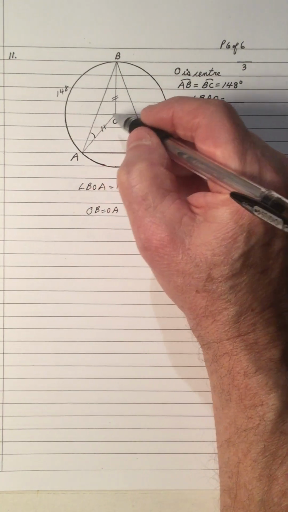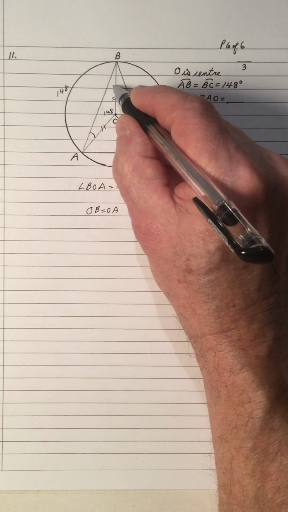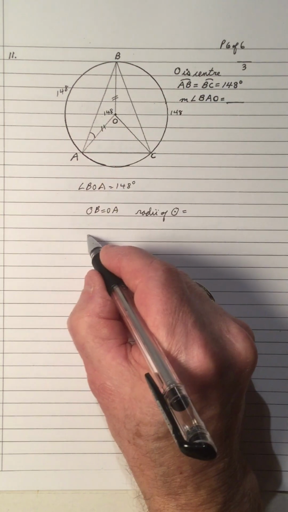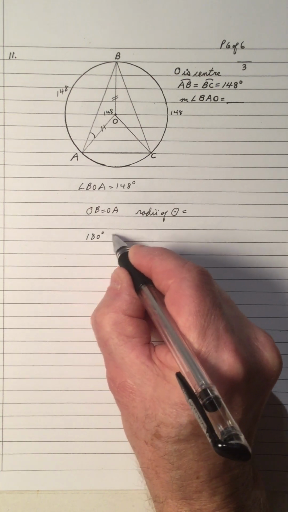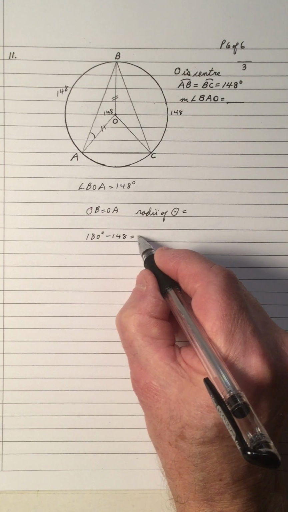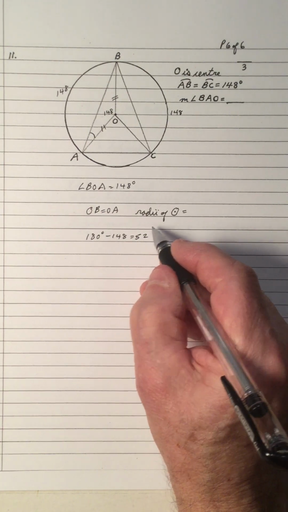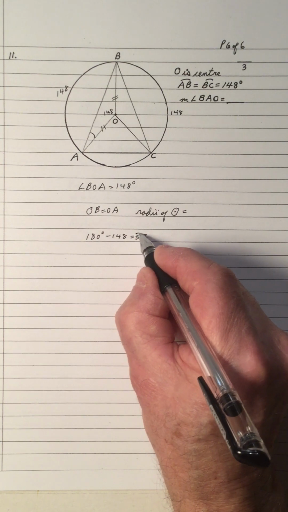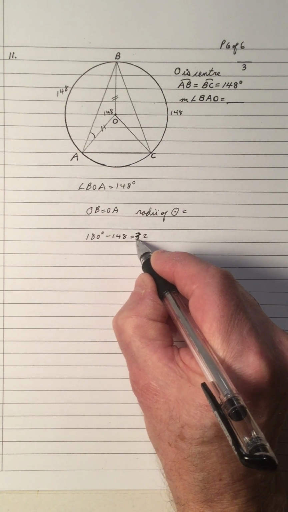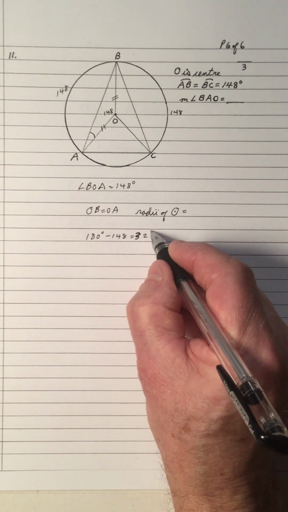So these are equal. So if you take 180 in the triangle and subtract 148, you get 32 degrees.